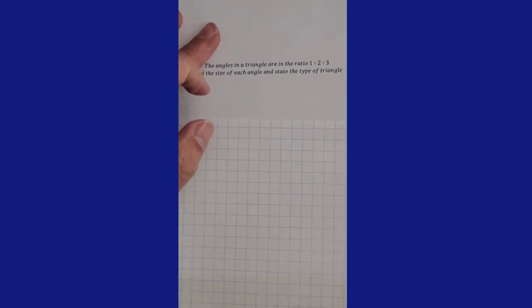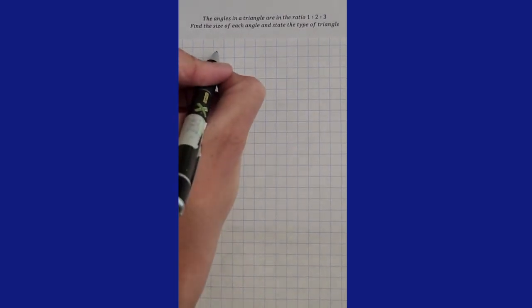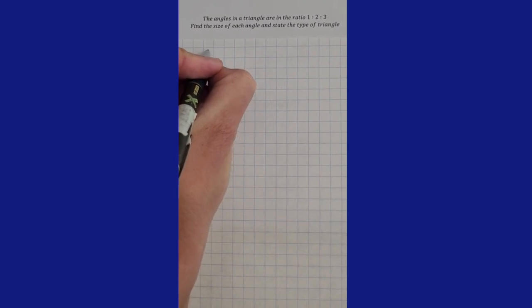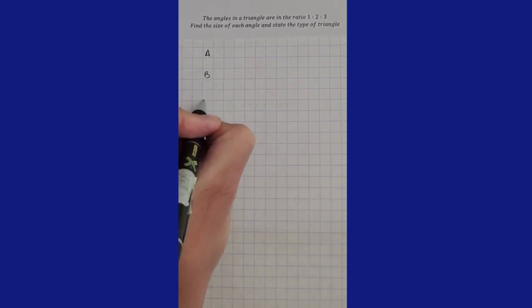What have we got for this question? So, a bit more of an application question. The angles in a triangle are in the ratio 1 to 2 to 3. Find the size of each angle and state the type of triangle. So not listed with names, which is fine. I can just call them A, B, and C.